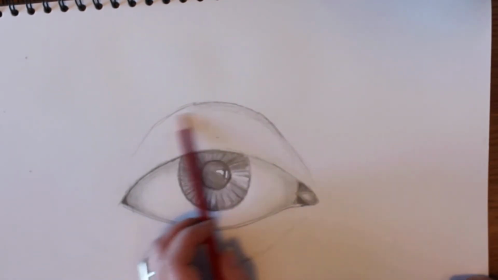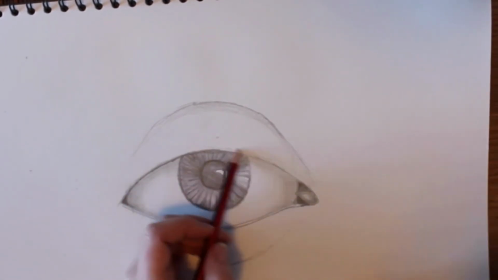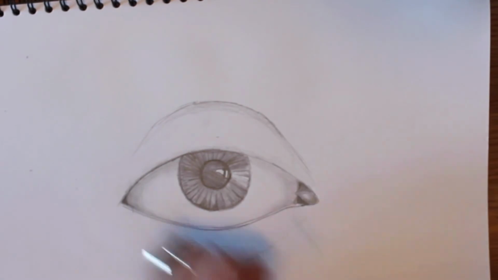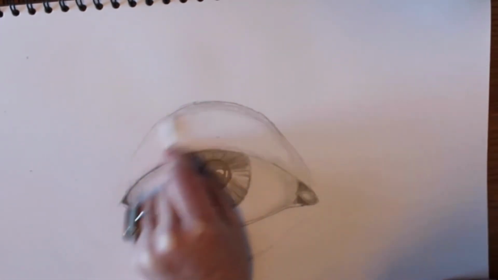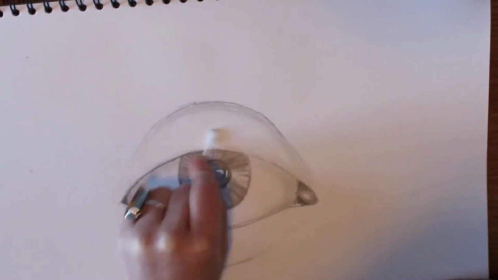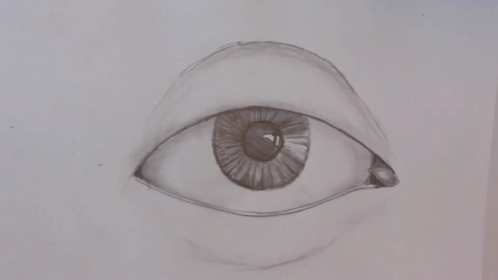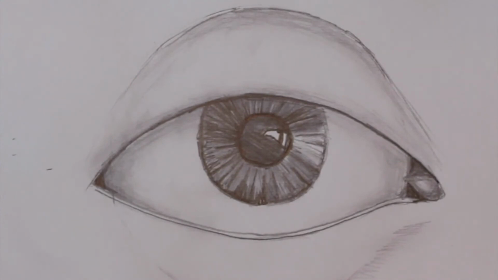And add some shading and turn to the top eyelid. Okay, so I'm just going to add a little bit more shadow into that bottom area.